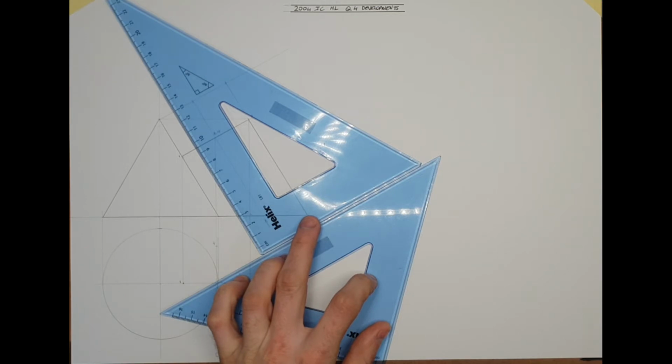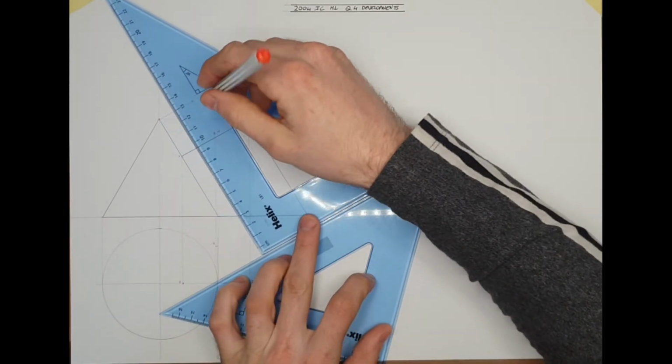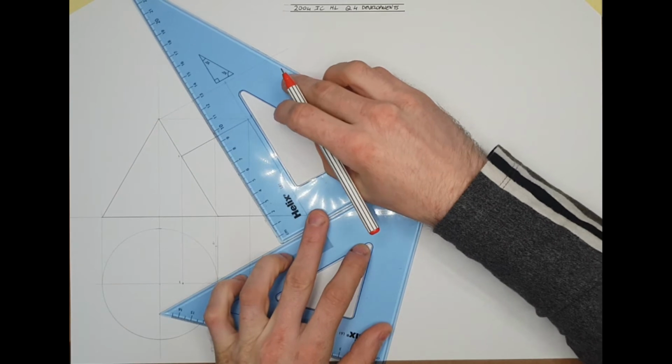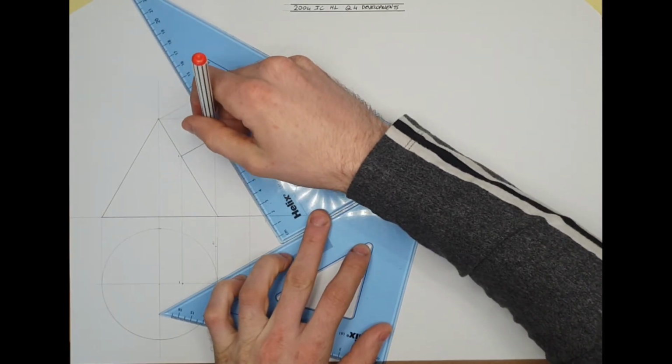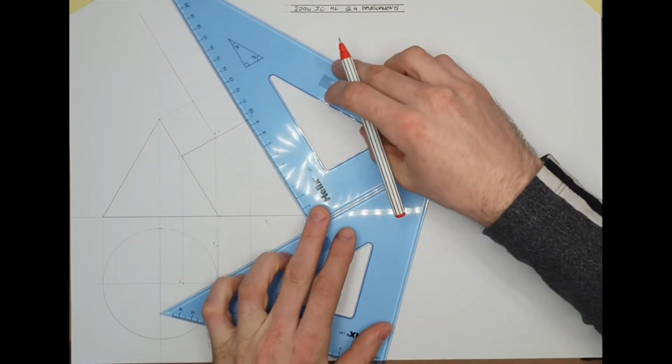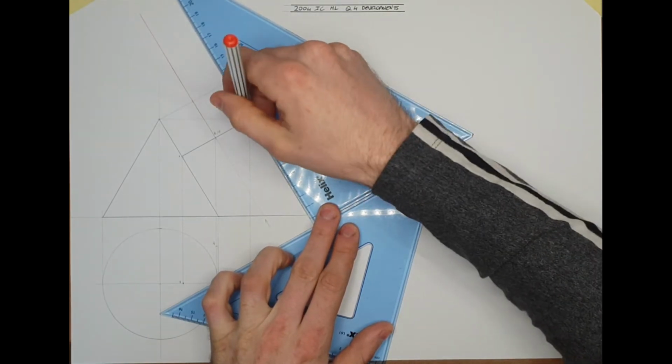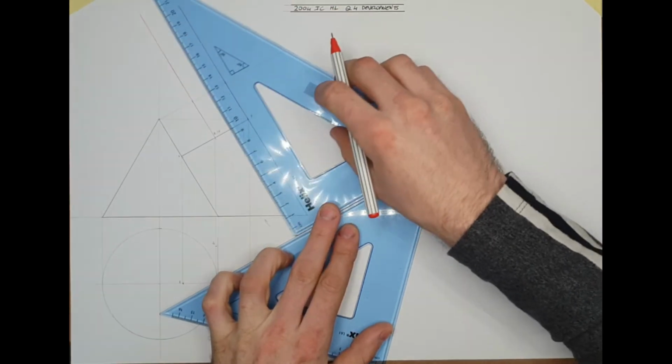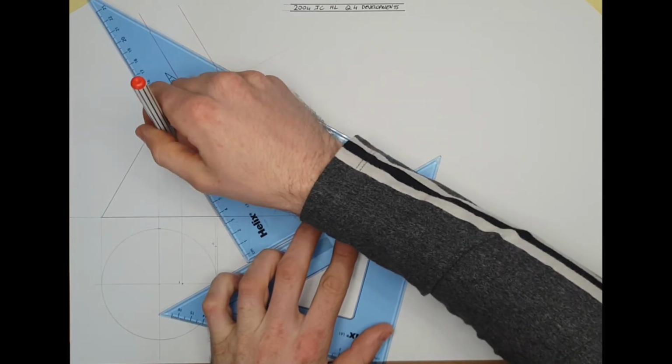And I'll just grab the color here, and I'm going to project up through the center. I'm going to project up point 7 on the outside and point 1 on the inside.